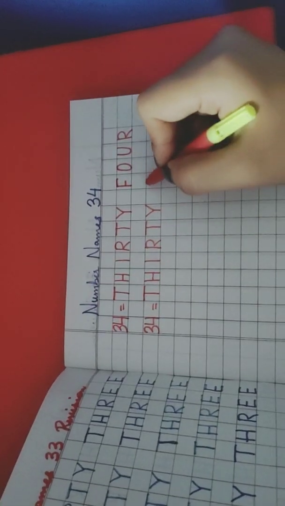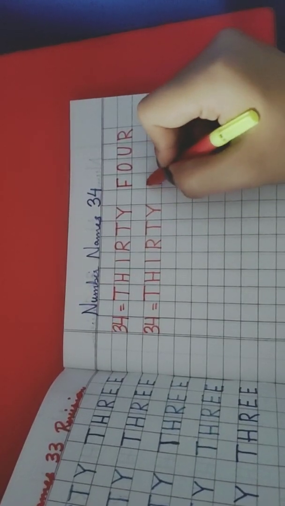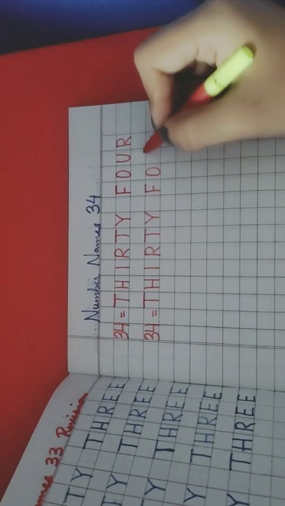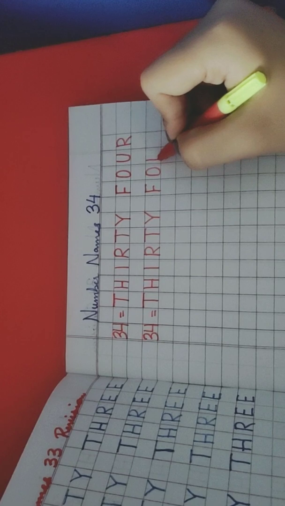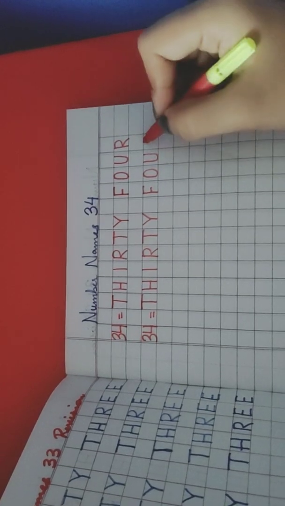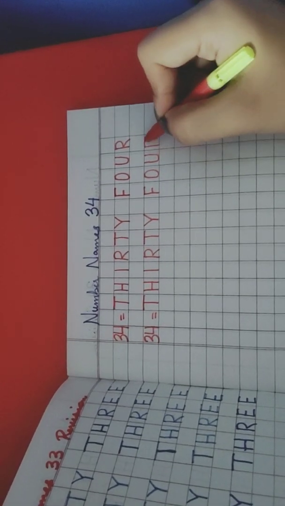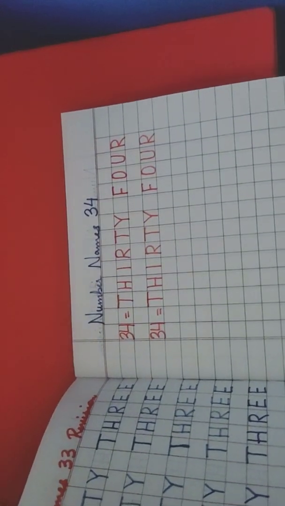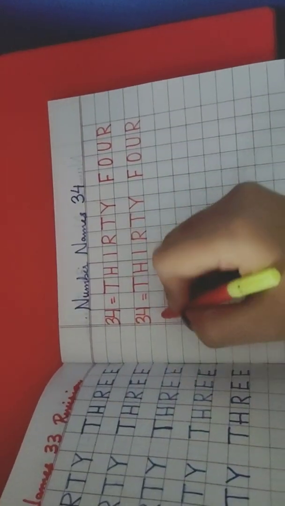Now spell out the spelling of 4. F, O, U, R. 4. Very good. Again repeat with me.